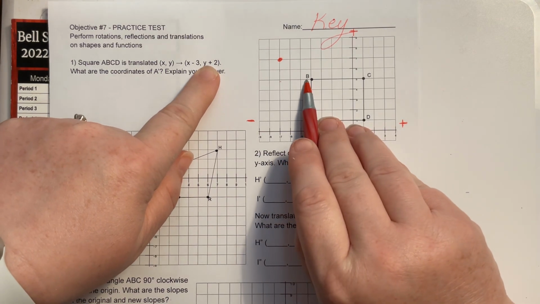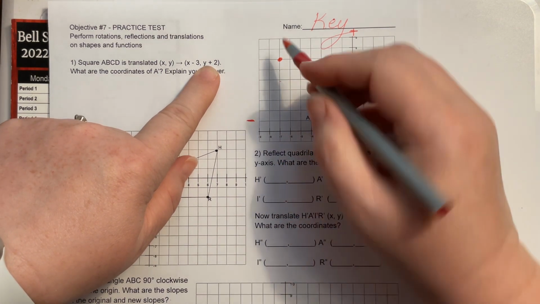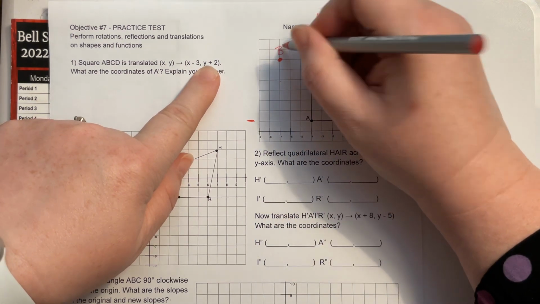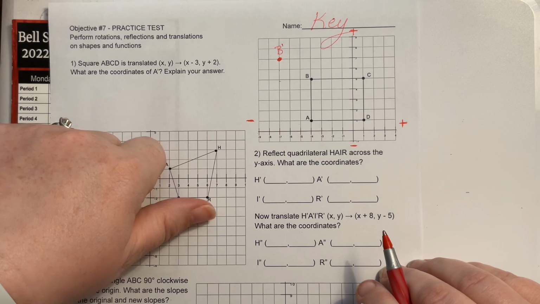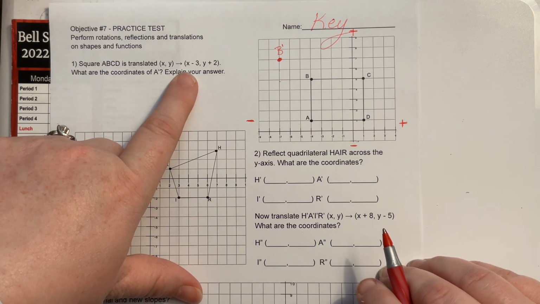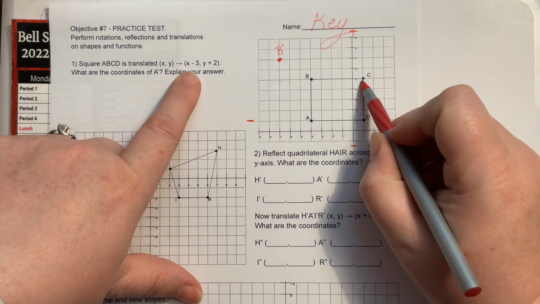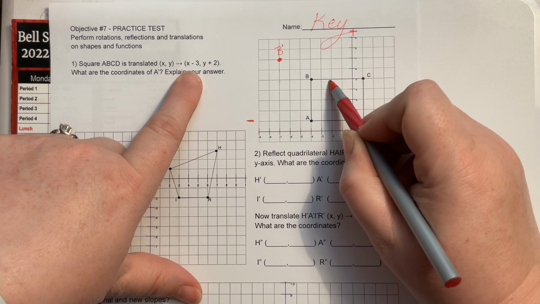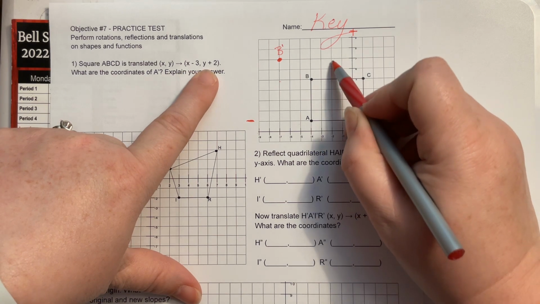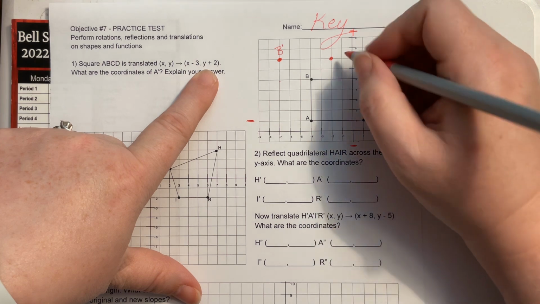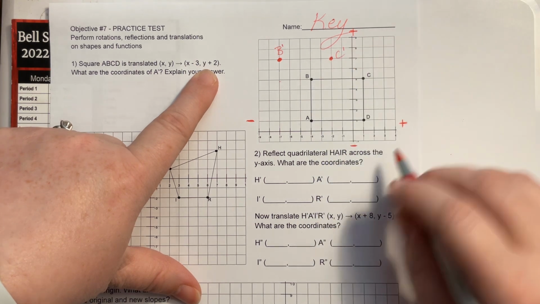And now we're going to label our point. This is point B. So we're going to put a B here, and it's going to have one little prime after it. Okay, that's our new point B. Now we're going to do the exact same thing with all the other points. So here's C. We're going to subtract 3. 1, 2, 3, and go up 2. 1, 2. There we go. This is going to be C prime.